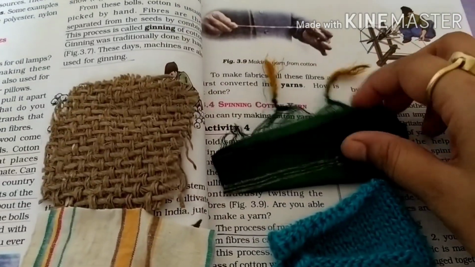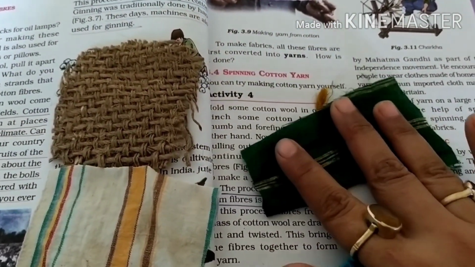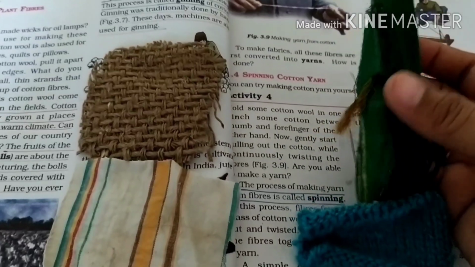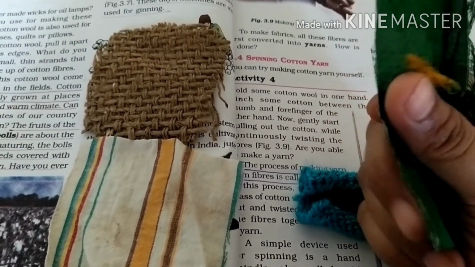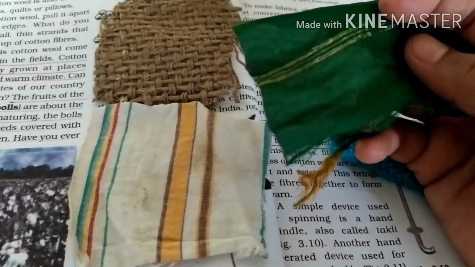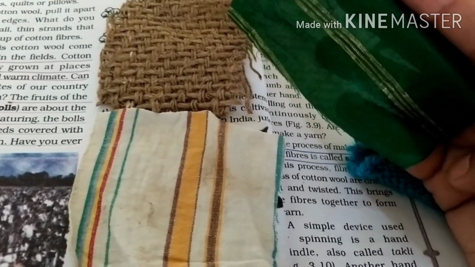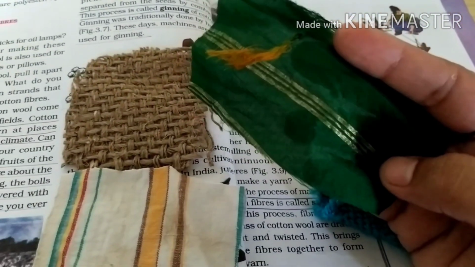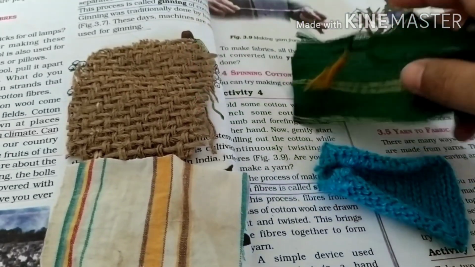So this is silk fiber, which is an animal fiber. When you touch the silk fiber, it is very soft, and the appearance of silk fiber is very shiny. They have a very beautiful shine, and they are costly to wear because of their lustrous shine.